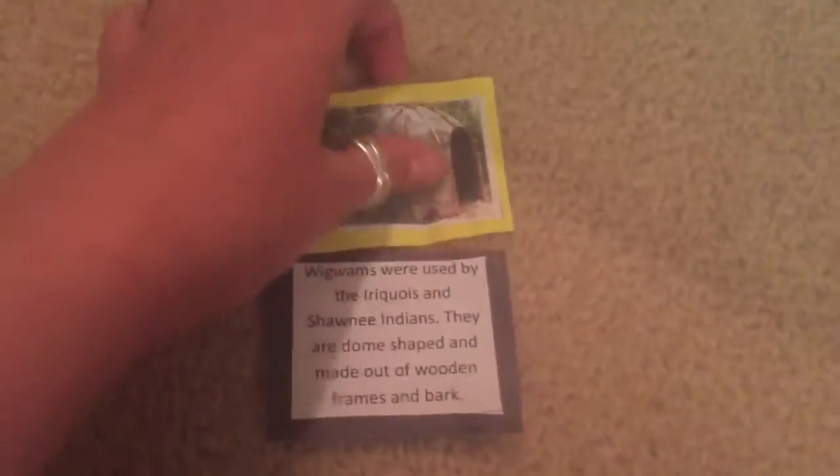And then they would sort through these pictures until they knew what they were looking for. So they would need to identify what a wigwam was. And then they could match it and set it to the side. And then continue on until they've got them all matched.